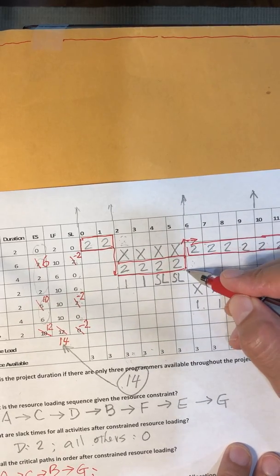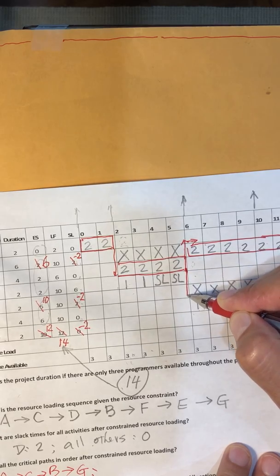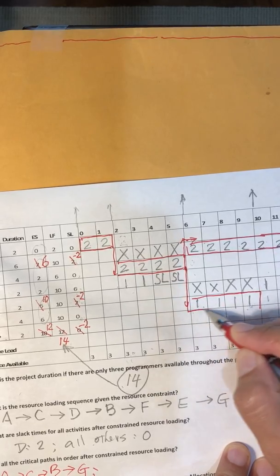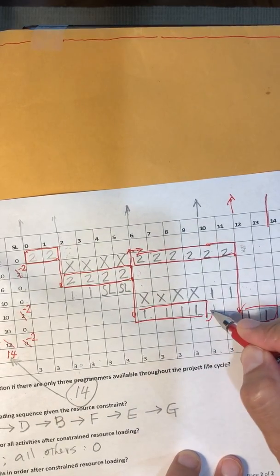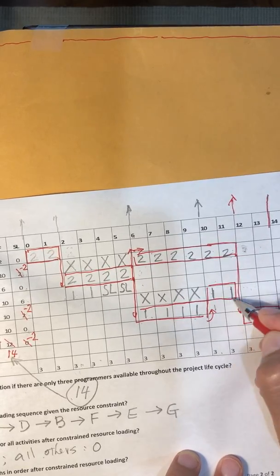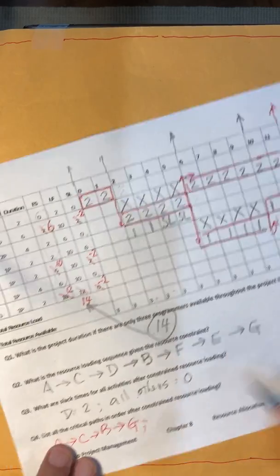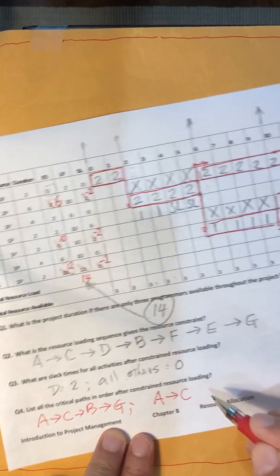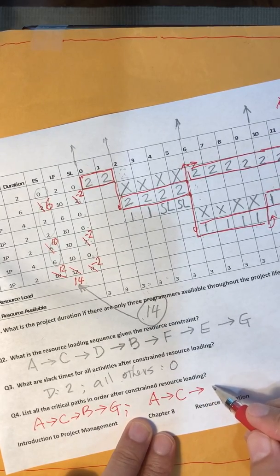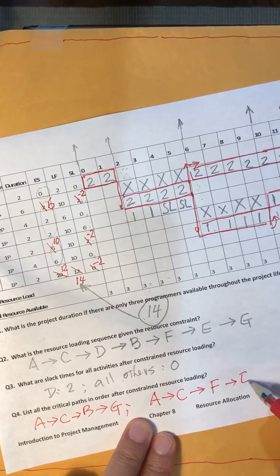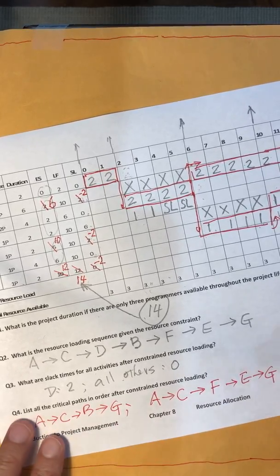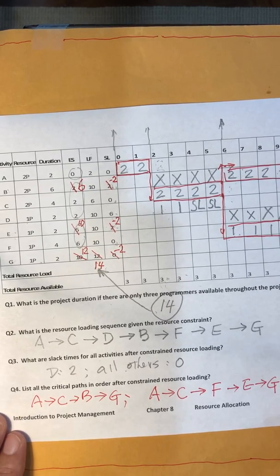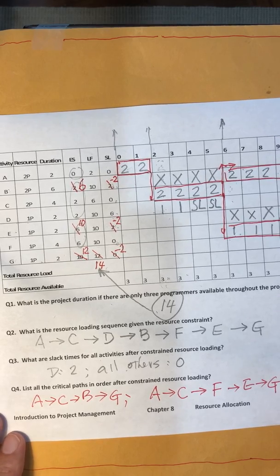The second critical path, all right, is here. After C, the critical path could go down to F. So we get F, then go up to E, then come back to G. So basically here, the difference is A still to C, but now it's to F and E and G. Yeah, this concludes the solution of Chapter 8 resource allocation problem. Thank you.